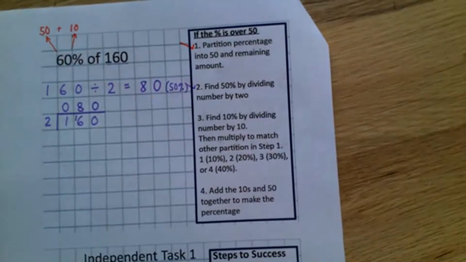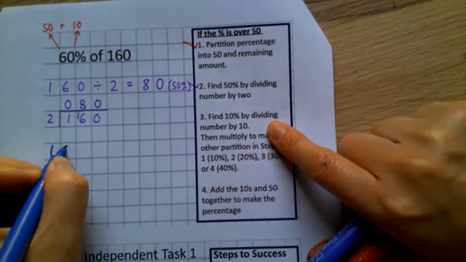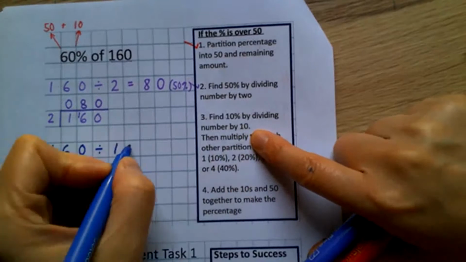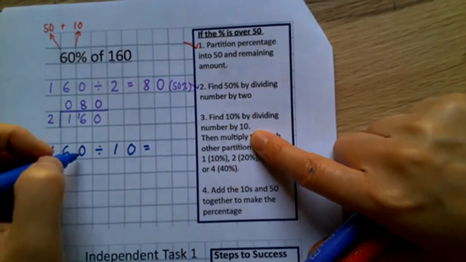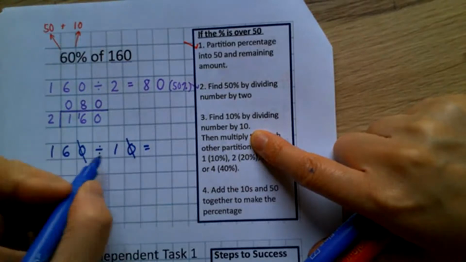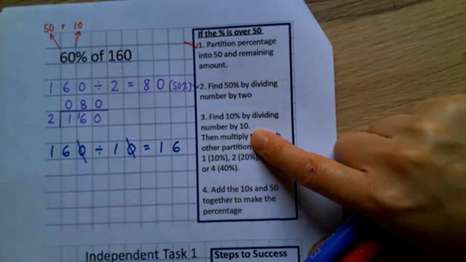Okay, next. Now I'm going to find 10% by dividing my number. So that's my number, and I'm dividing it by 10. Do you remember that really easy trick that we used before? I'm going to cancel out the zeros because they both have zeros at the end. 16 divided by 1 equals 16.